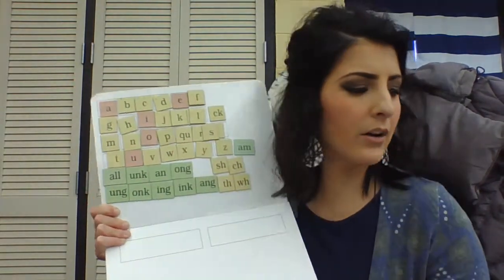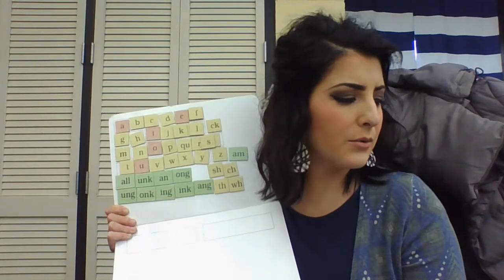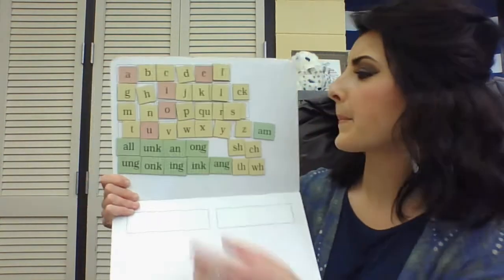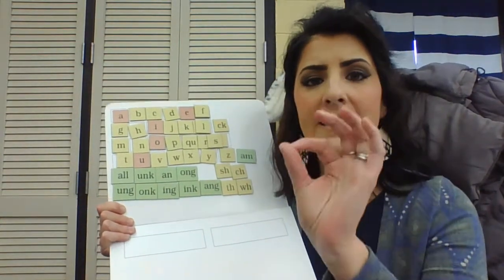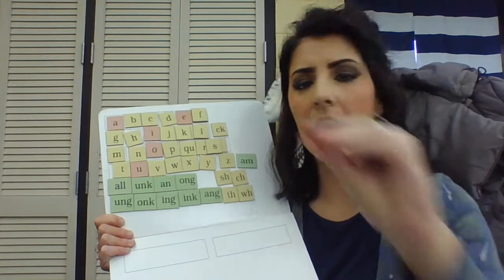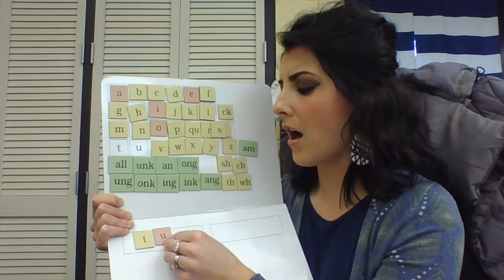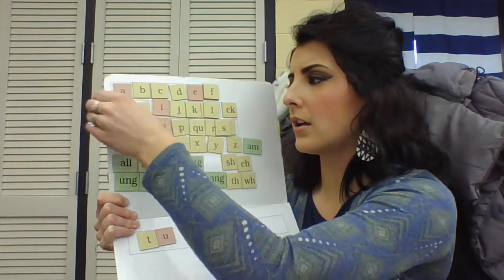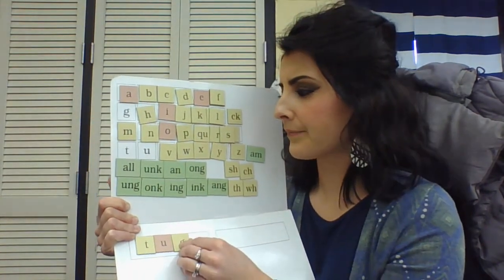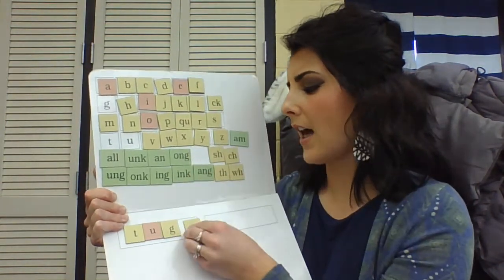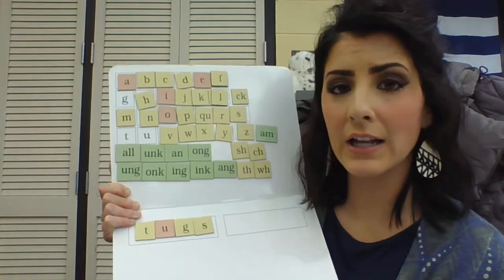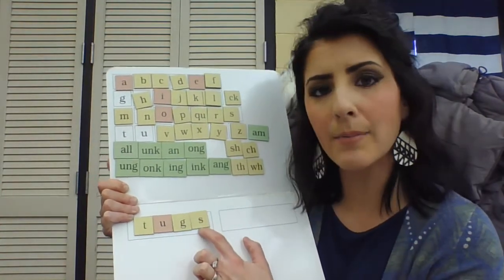Our next word we are going to build today, let's do the word tugs. Tugs, like the dog tugs on its toy. So let's do the base word, tug. Tug. Okay, there's our base word, tug. And now let's add our suffix S. Tugs. Now this is a great example of when an S can make a Z sound.